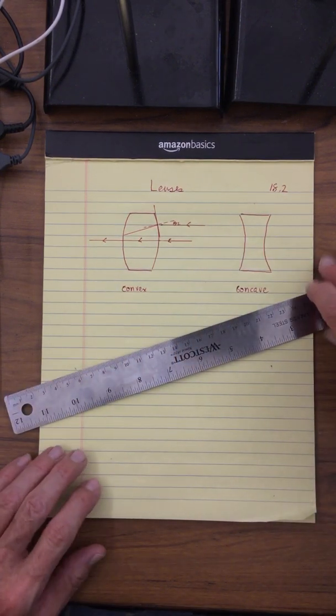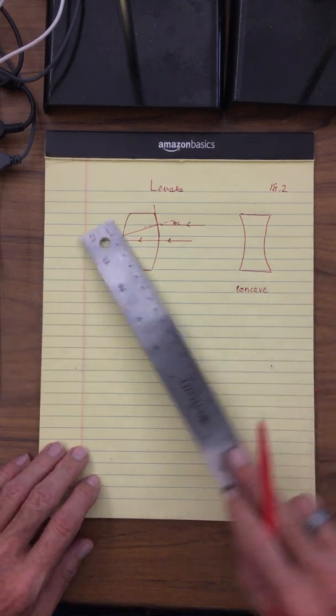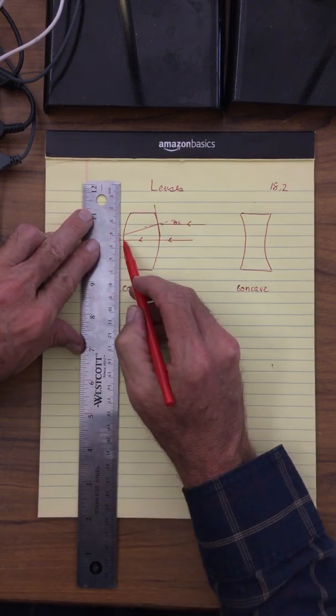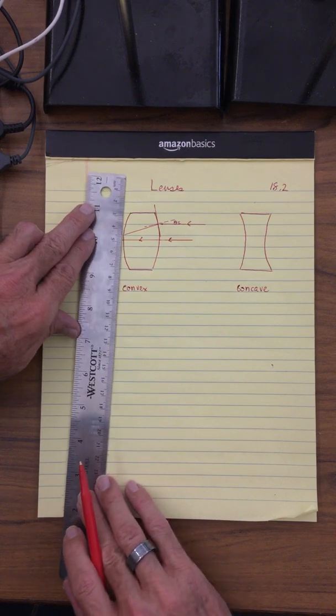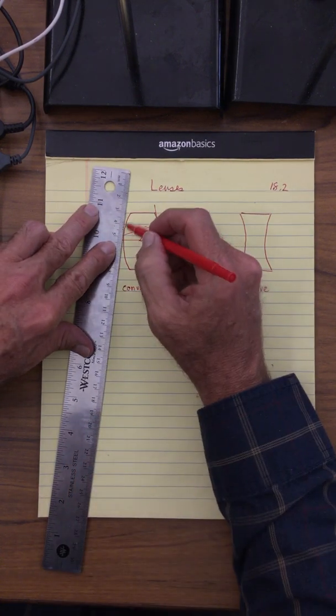Now it's going to hit this surface over here. Let's go ahead and redraw our normal. Well, if it was exiting right here, the surface would be straight up and down. So this surface is also a flat surface.